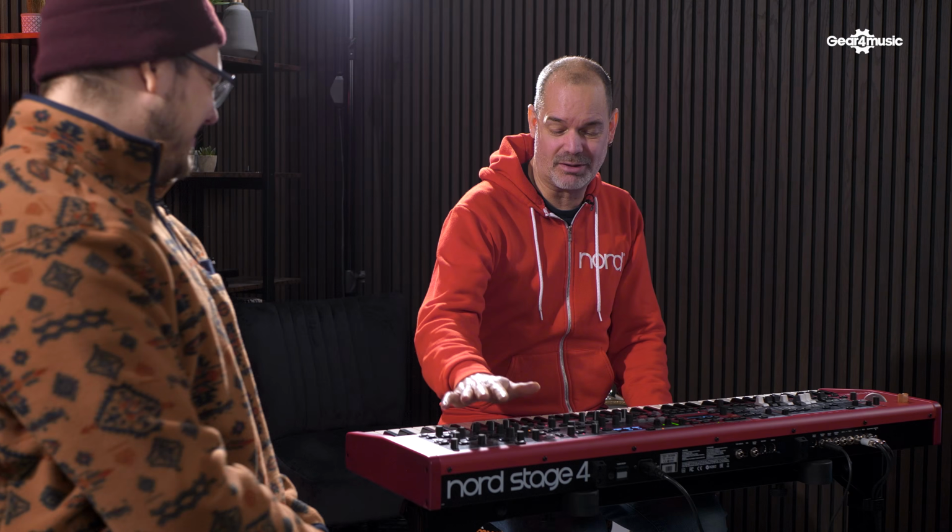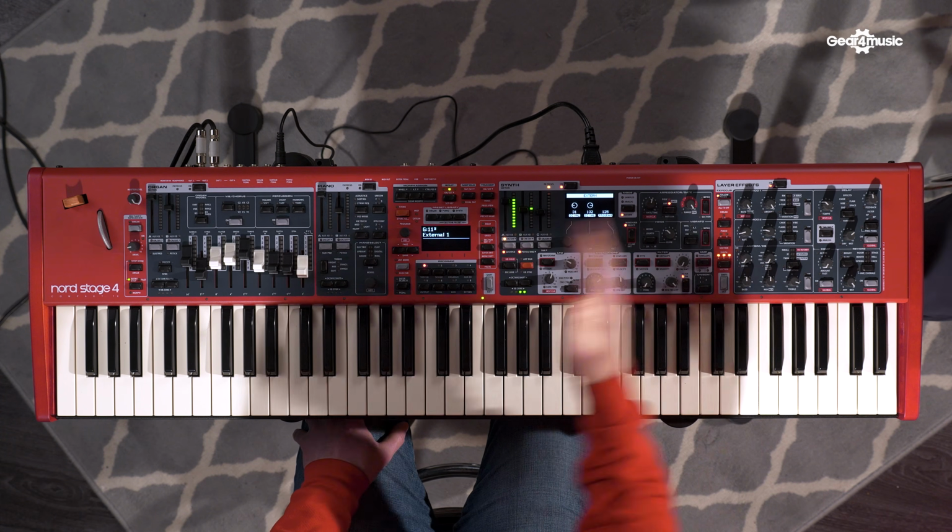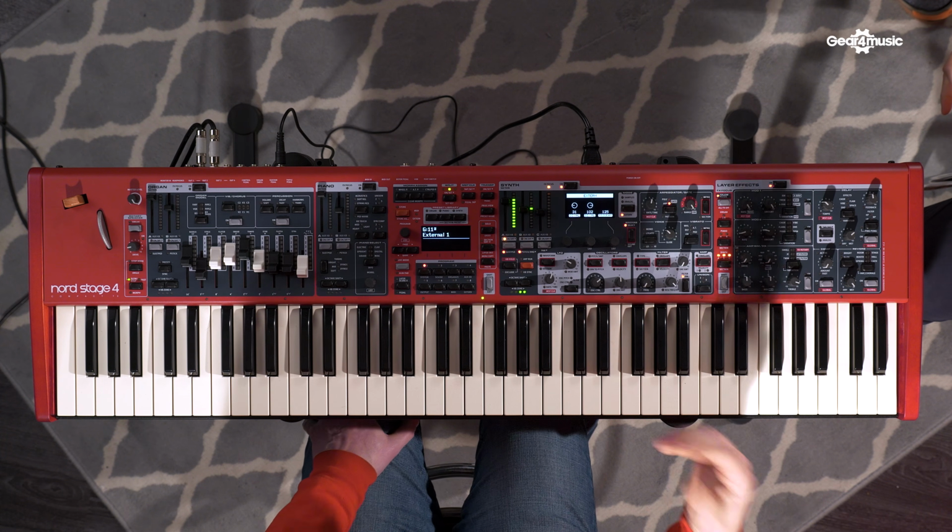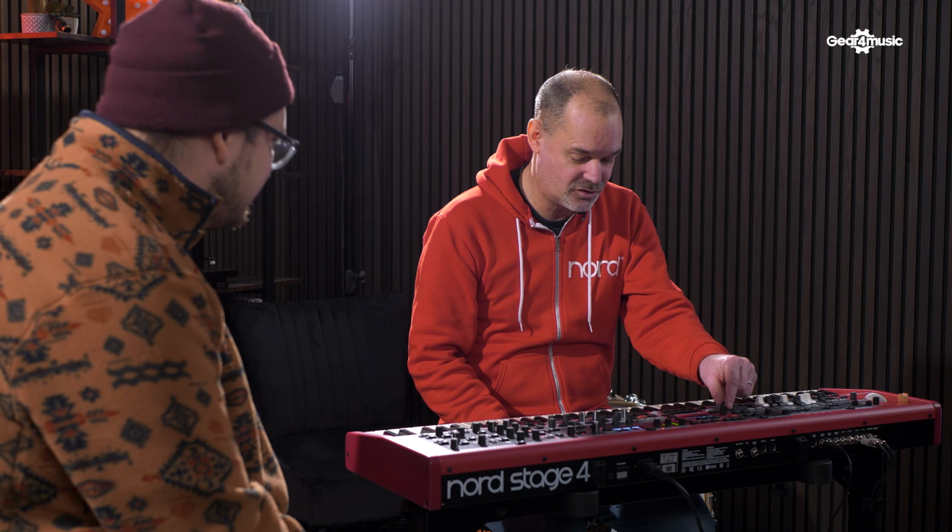So continuing our deep dive through the ocean that is the Nord Stage 4, let's explore now the cave that is the effects. The deep cave full of reverb. Oh, so I see what you're doing. Yes, perfect analogy. So we've already established that now the effects are independent per layer, but yes, they've introduced a lot of new effects as well.